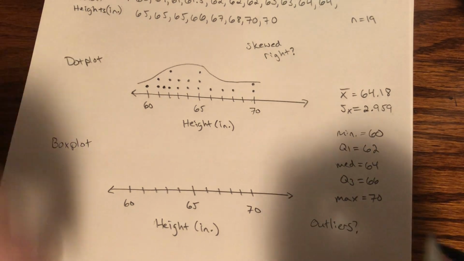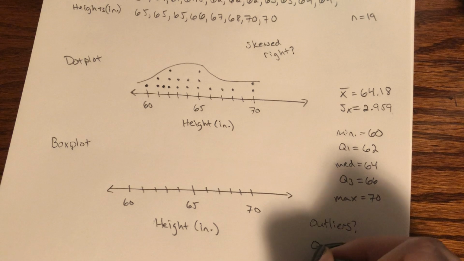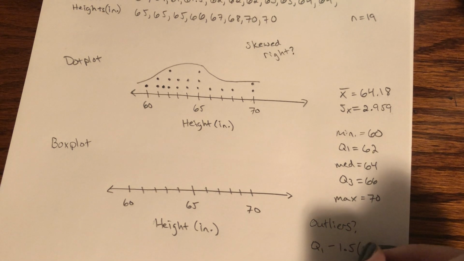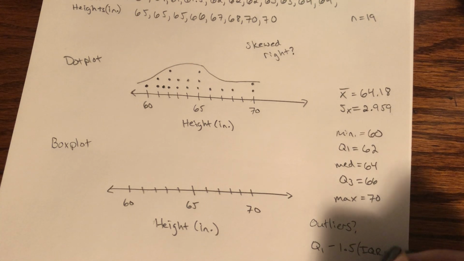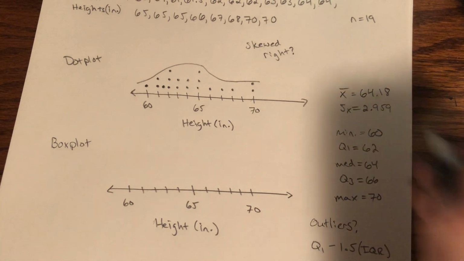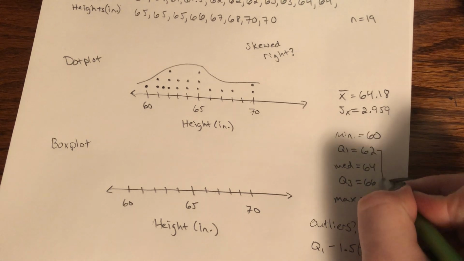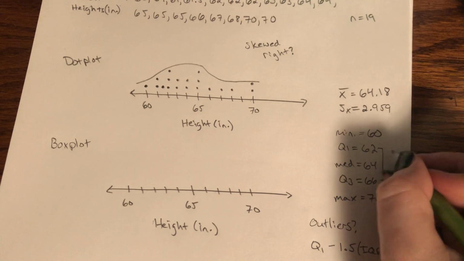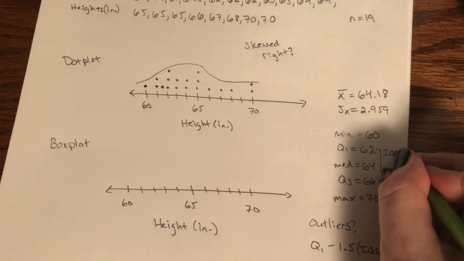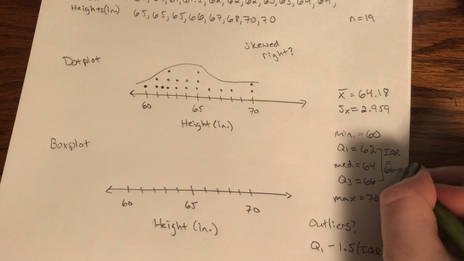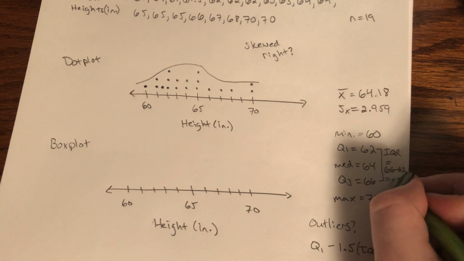For that, we actually have a formula. Our first quartile minus 1.5 times our interquartile range. And interquartile range stands for the difference between your third quartile and your first quartile. So how wide is that middle 50% of the data? In this case, IQR is 66 minus 62, which is equal to 4.